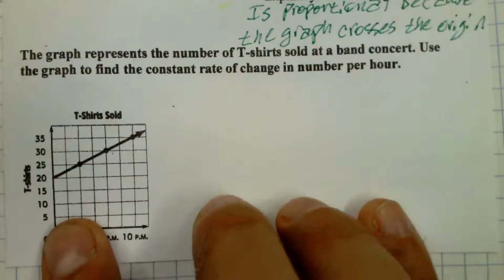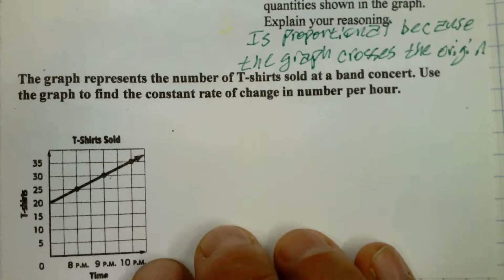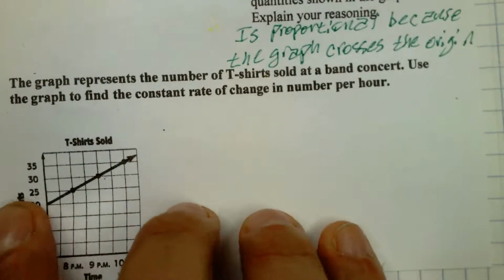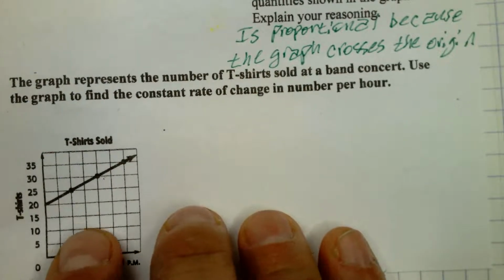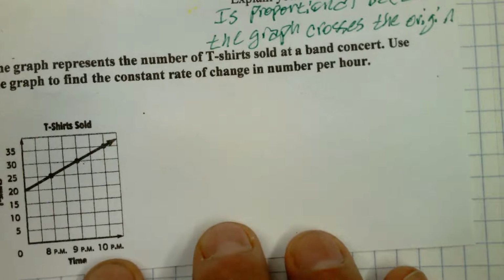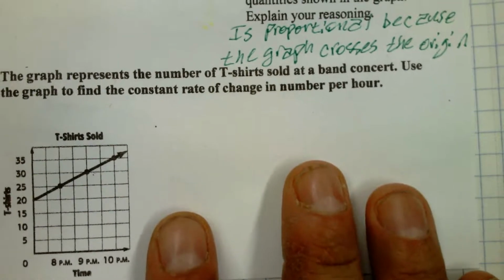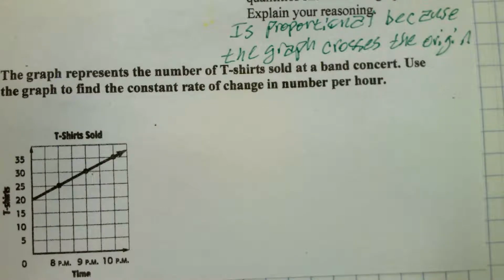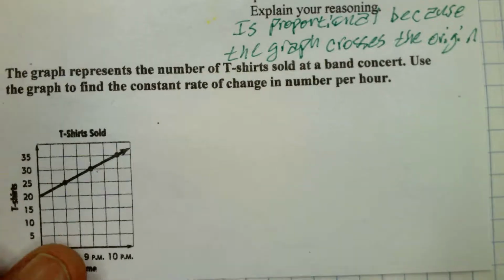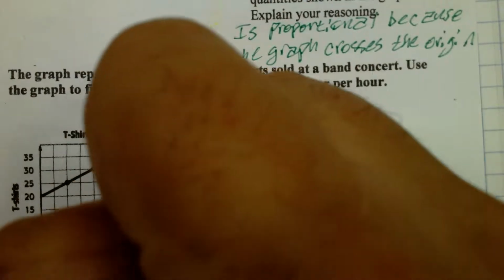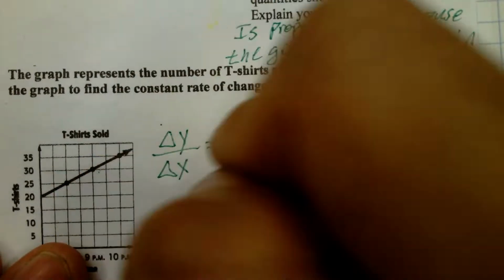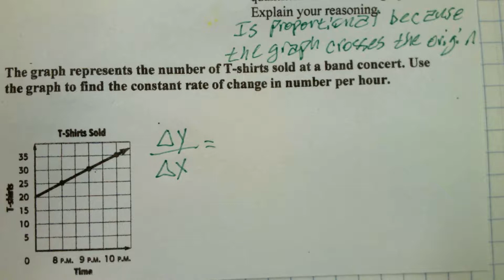It would have to cross here at 0. So we're measuring t-shirts on the y-axis, the number of t-shirts, and time in hours. So let's find the difference in y over the difference in x. Okay, give it a try.